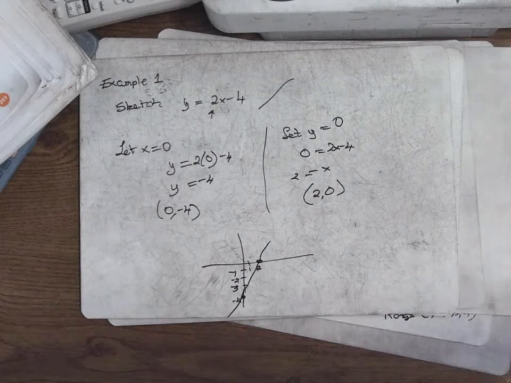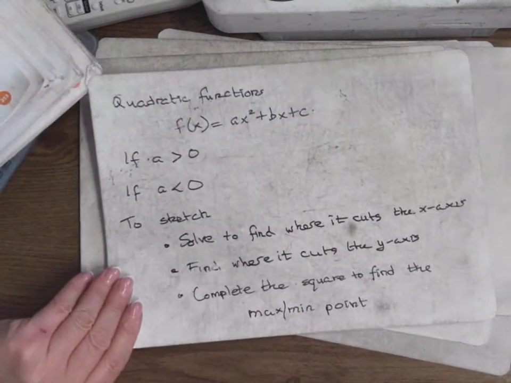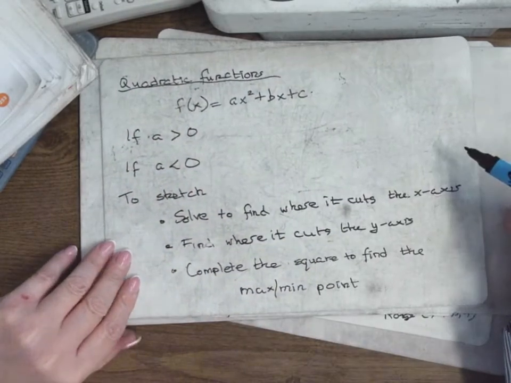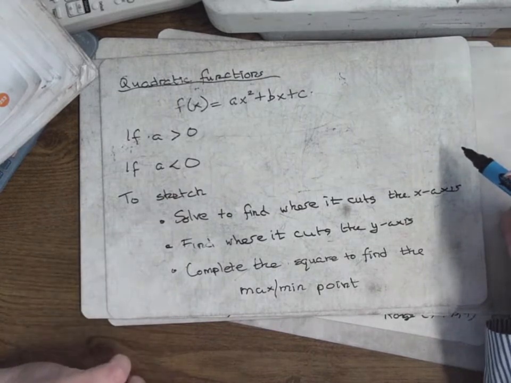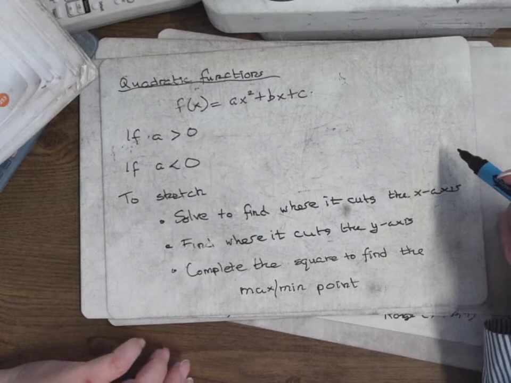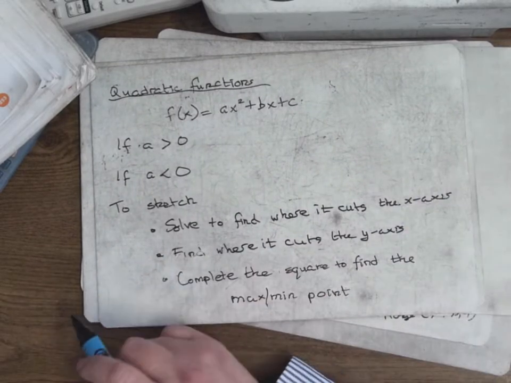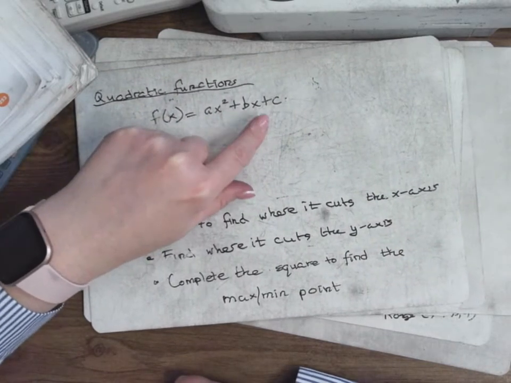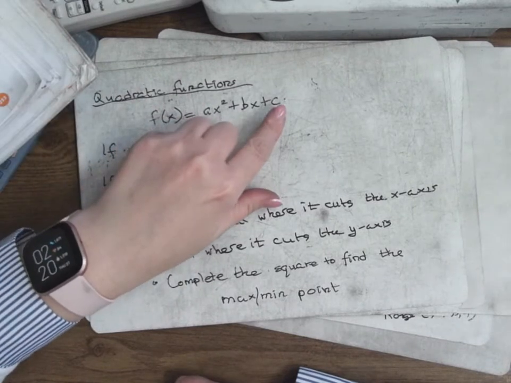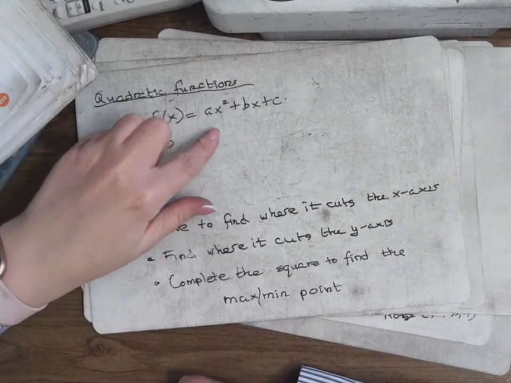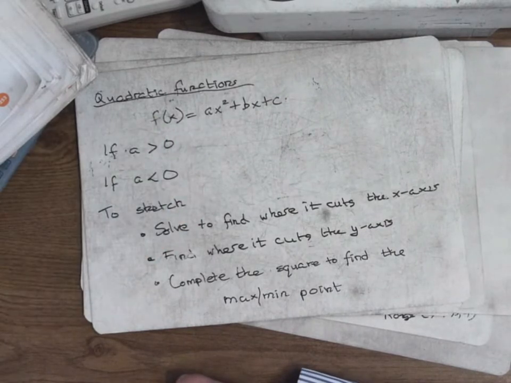Are we good? Right, this next thing you need to be able to sketch is a quadratic function. A quadratic function, girls, has an x squared term and then maybe an x term, maybe a number. The x term and the number are optional. They may be there, they may not be there, but the x squared term has to be there.